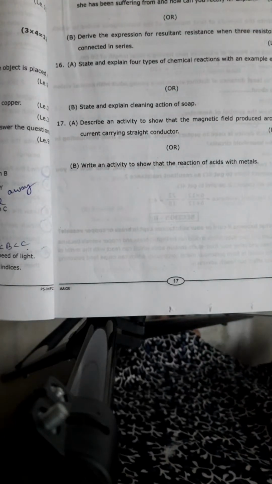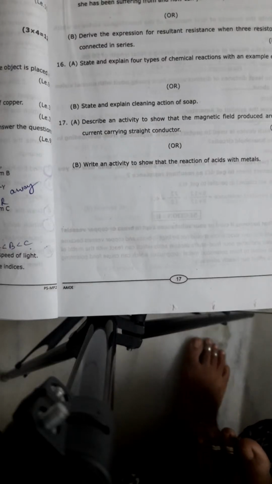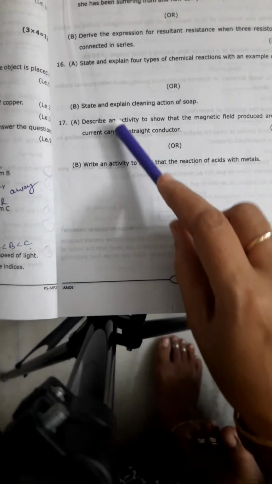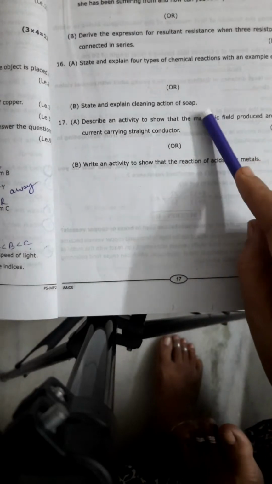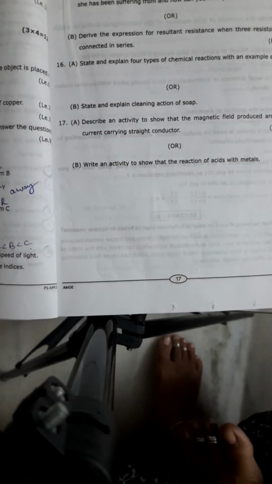Write the 4 types of reaction: combination, decomposition, displacement, double displacement, all 4 with an example. And next, explain the cleansing action of soap. This is also a very important question.